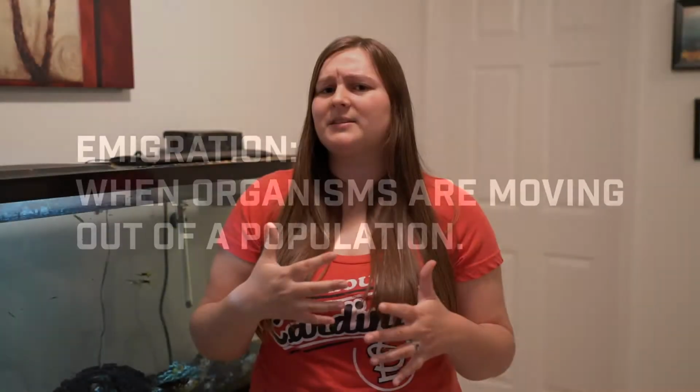And we kind of talked about this before, but we're going to go over it again a little bit in terms of growth rate. So if immigration with an I is higher than emigration with an E, more organisms are moving in than are moving out, your population is increasing. And vice versa, if emigration with an E is greater than immigration with an I, then your population is decreasing. More organisms are moving out than are moving in.